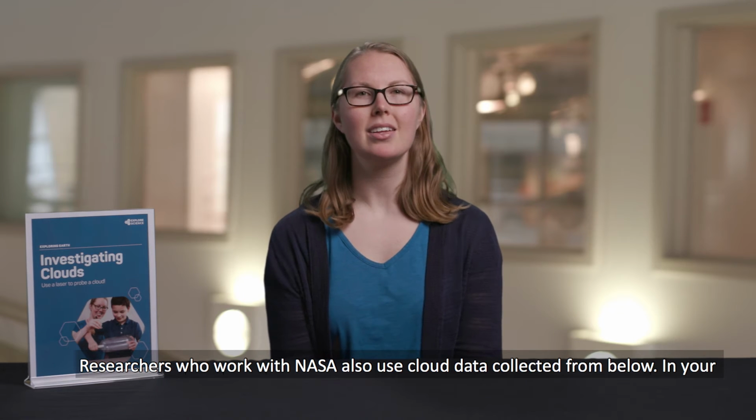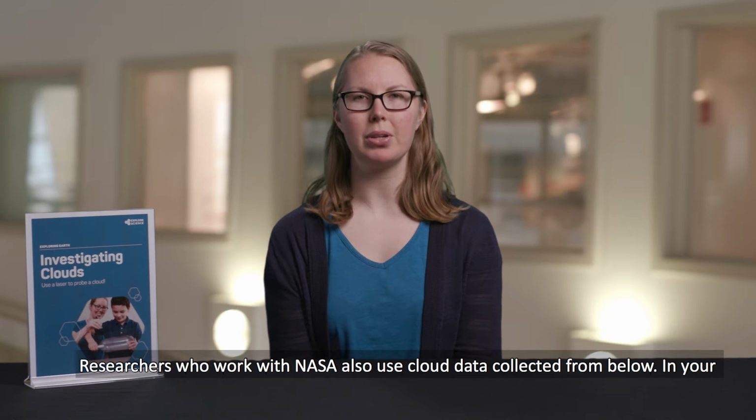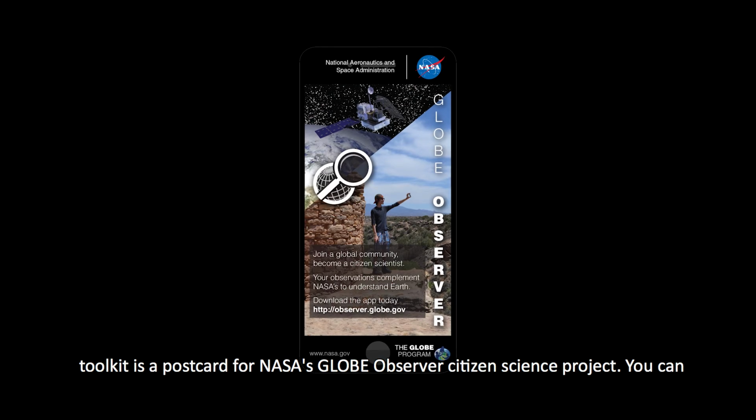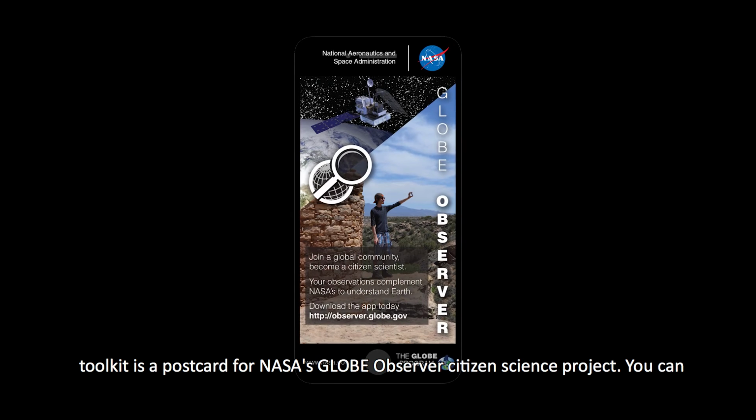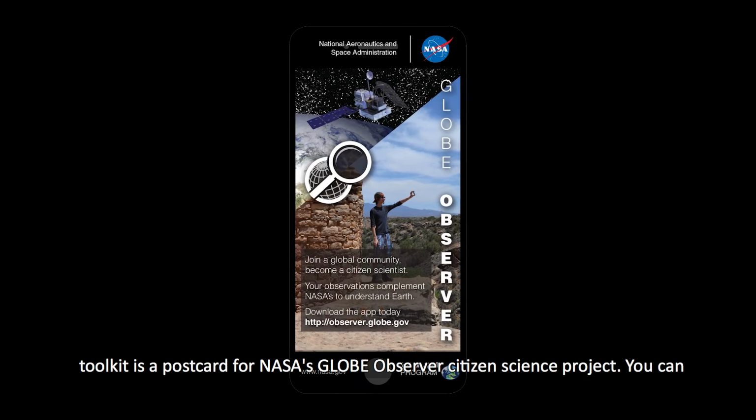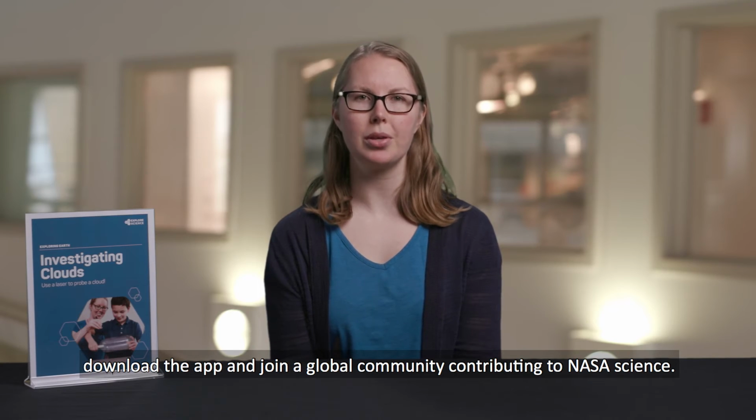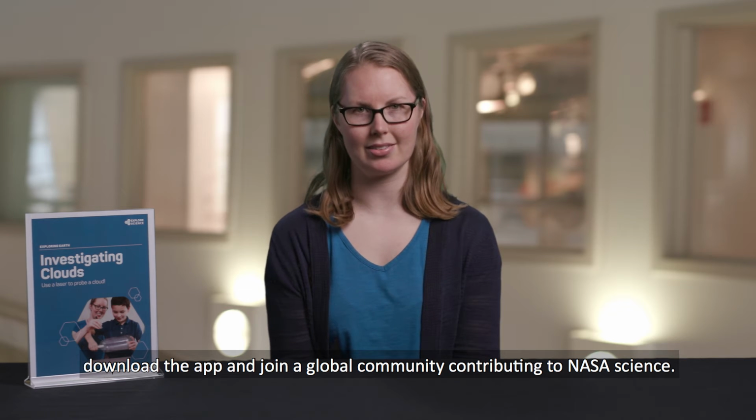Researchers who work with NASA also use cloud data collected from below. In your toolkit is a postcard for NASA's Globe Observer Citizen Science Project. You can download the app and join a global community contributing to NASA science.